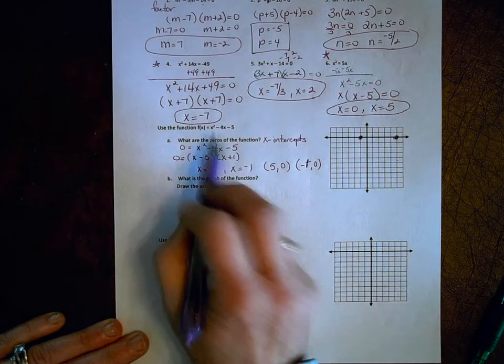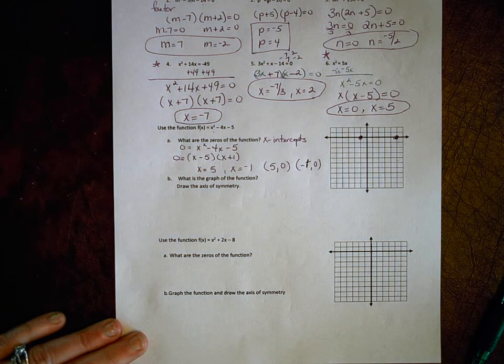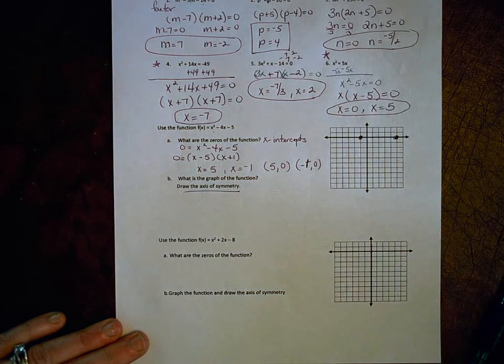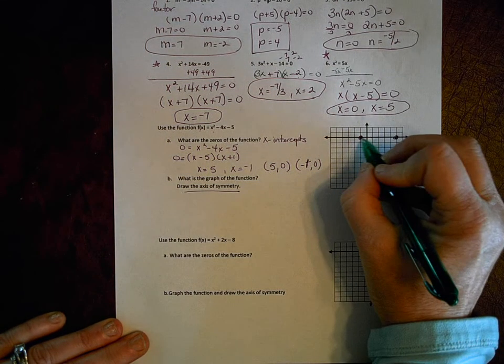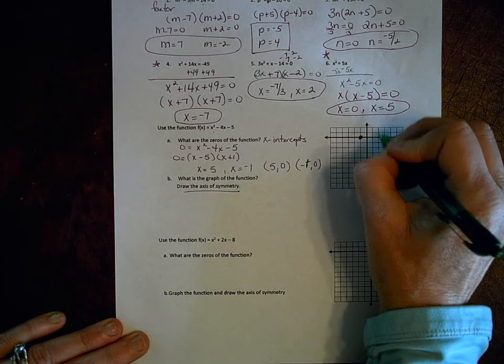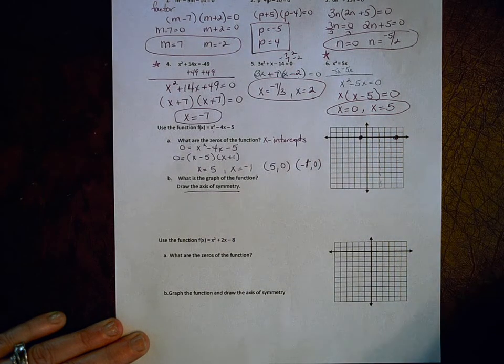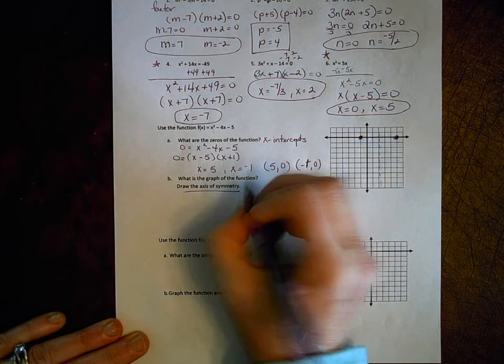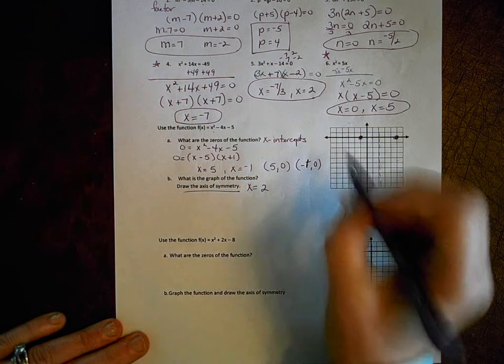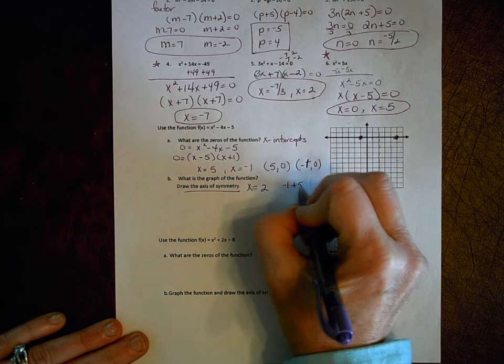Okay, I know this graph is opening up, and I know it's very normal, but how do I figure out the vertex? Well, I'm going to draw in the line of symmetry. The line of symmetry would be right in the middle. So this is 1, 2, 3, 4, 5, 6 apart, so 1, 2, 3, right in the middle. This would be my line of symmetry. So my line of symmetry is x equals 2. You can also find that by adding the two numbers together and dividing by 2.